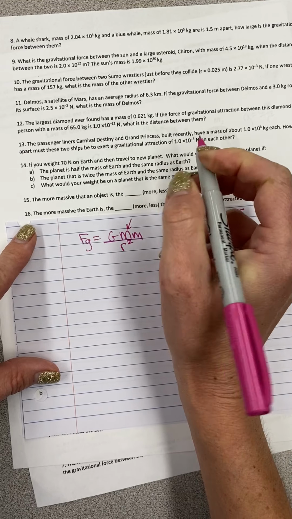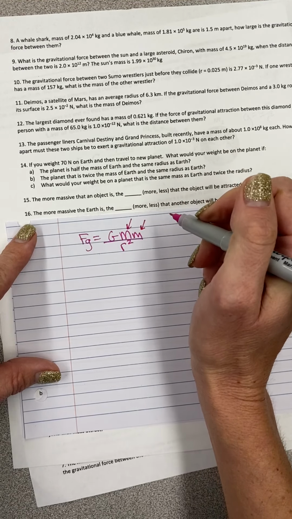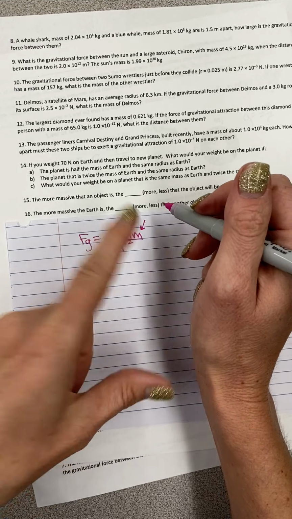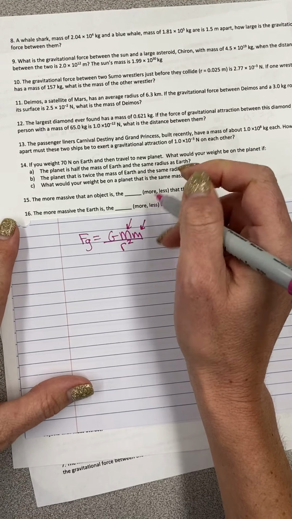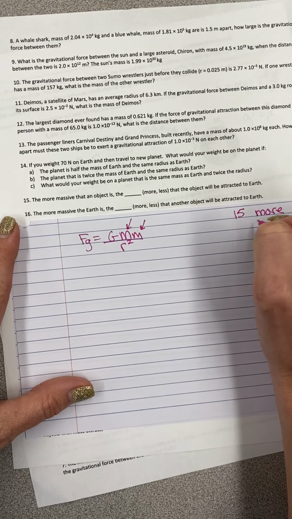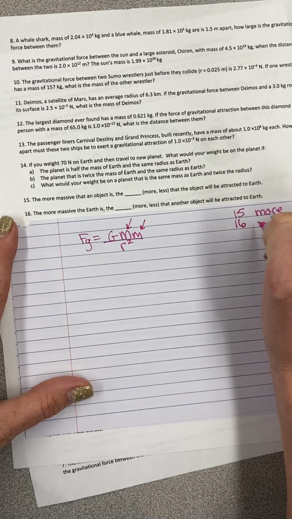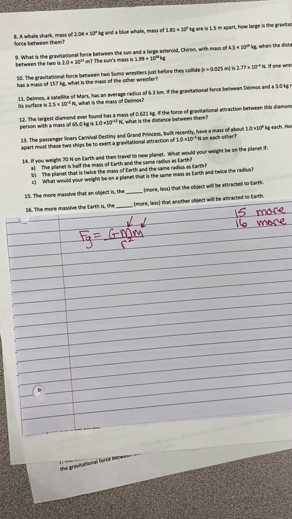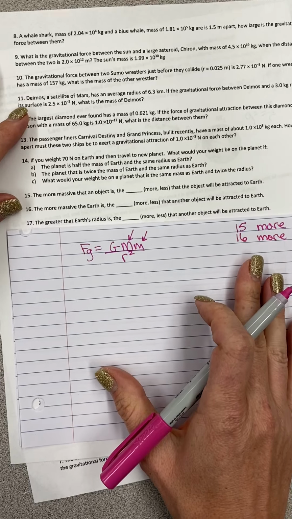Generally, big M is your planet and small m is your other object, like your satellite or your person or your sphere or whatever. But it'll still be more, right? Whatever mass it is that you're talking about, if you increase one of the masses, your force will also increase.